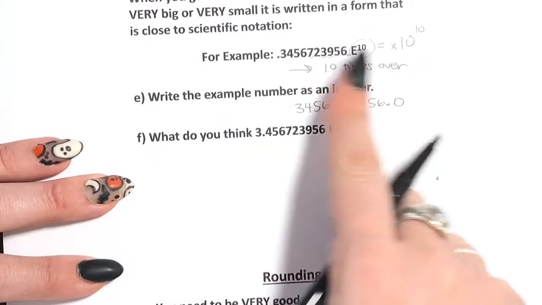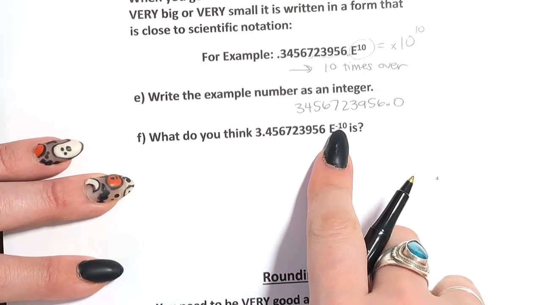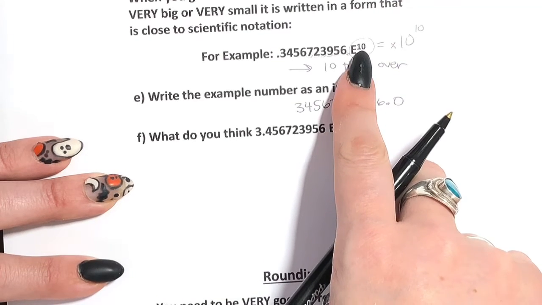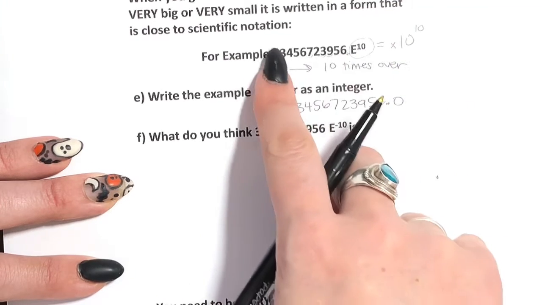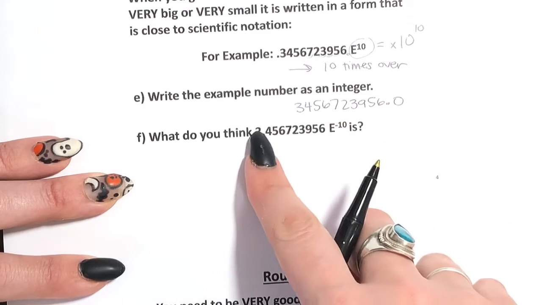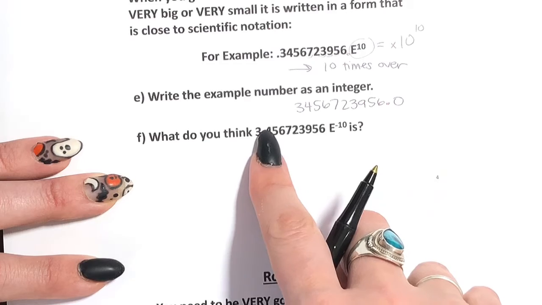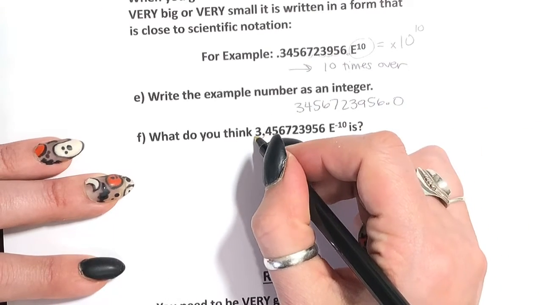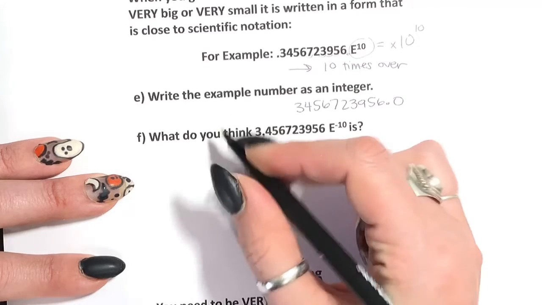So if we took the same number but did a negative 10 exponent, what do you think is going to happen in this case? This one was a positive 10 one, and so to undo the scientific notation, we moved it back right 10. And so to undo this one, if it's a negative 10, we're going to move it 10 in the other direction. So we would move it once, and then we would have to move it 9 more zeros.